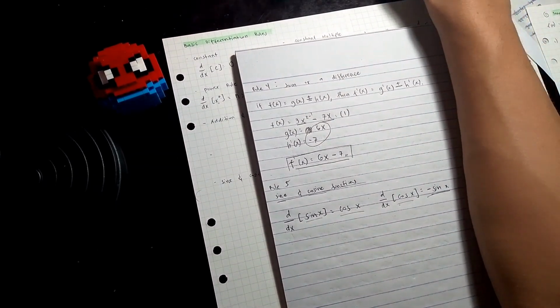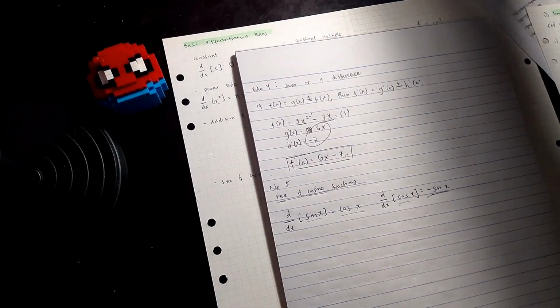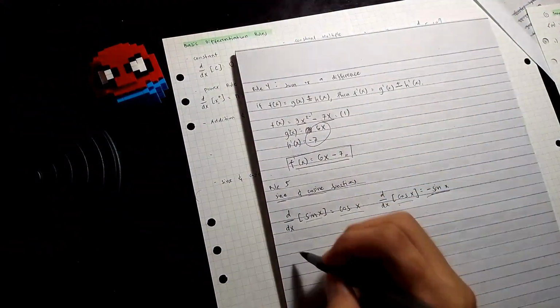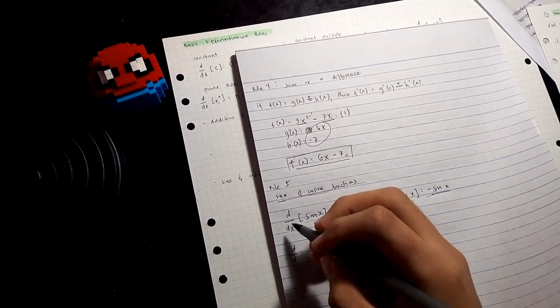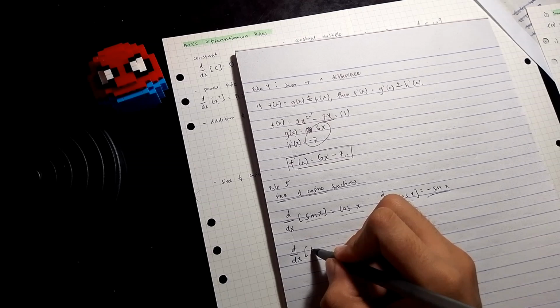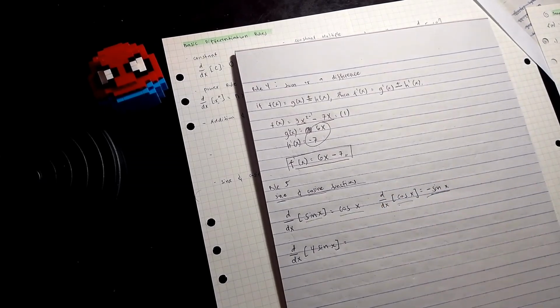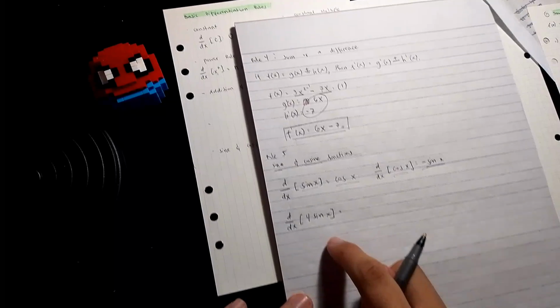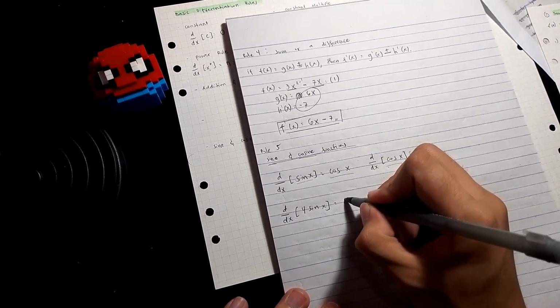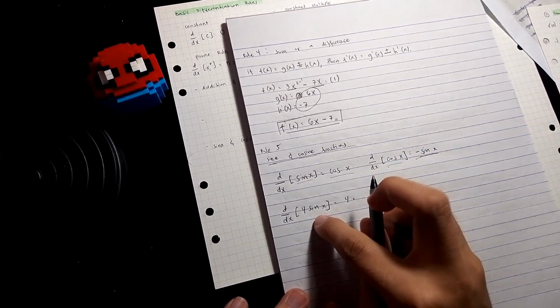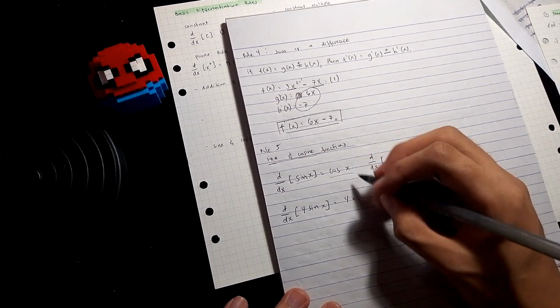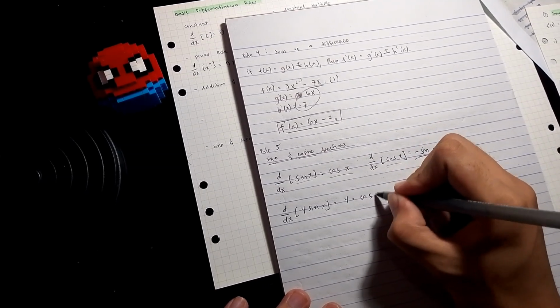Now, let's have an example of this one. The derivative of 4 sine x is equal to 4 times the derivative of sine x, which is cosine x.